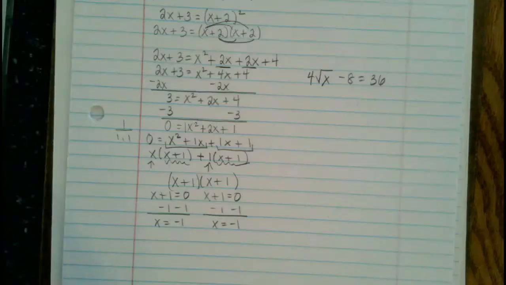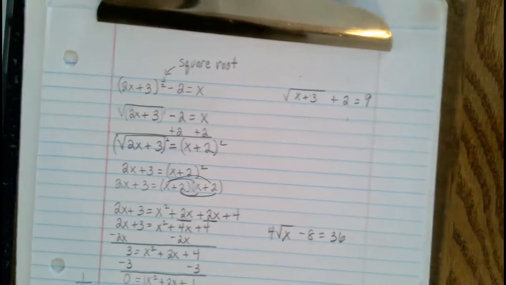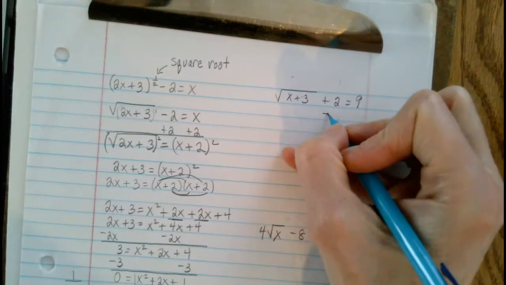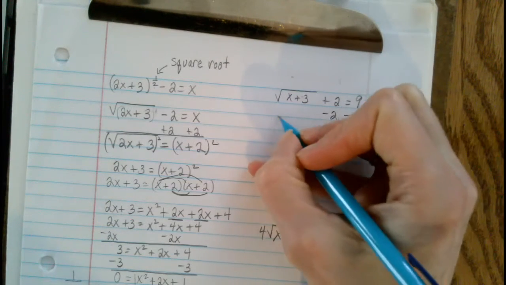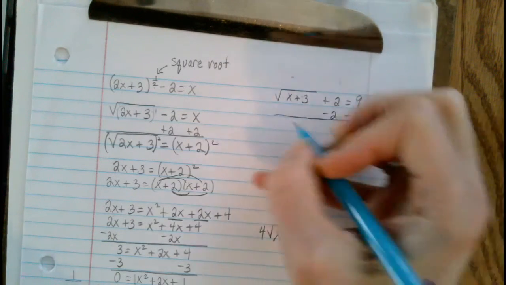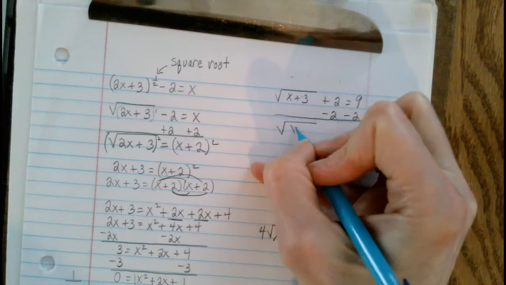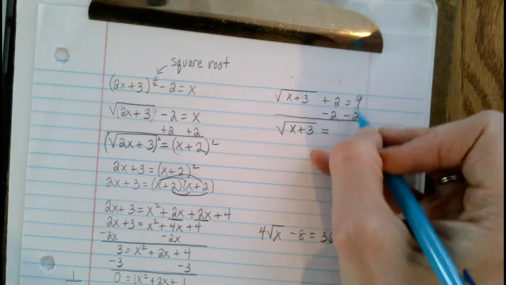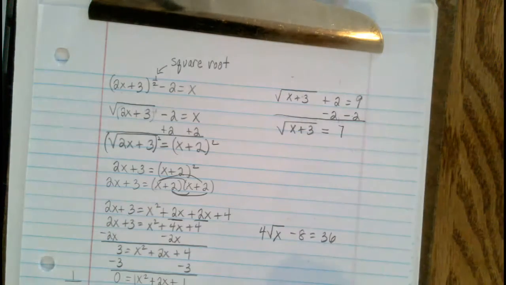As I pull off my iPad here, scoop my notebook paper down, what we're going to do, first of all, is isolate the square root. Isolate the radical is sometimes what I say, but we want to get that square root, but it could be a different root, by the way. 9 minus 2 is 7. We want to get the root, the square root in this case, by itself.